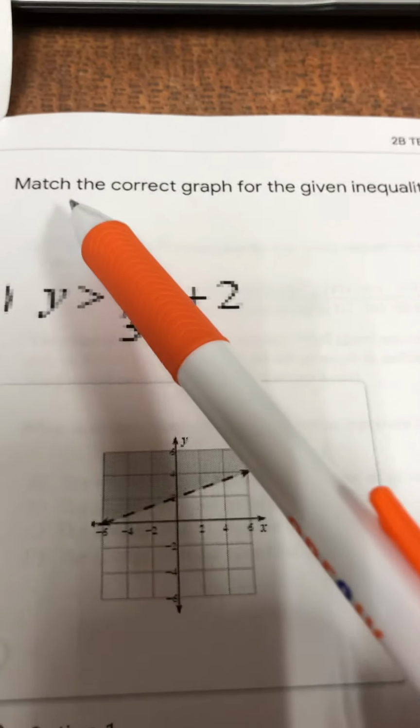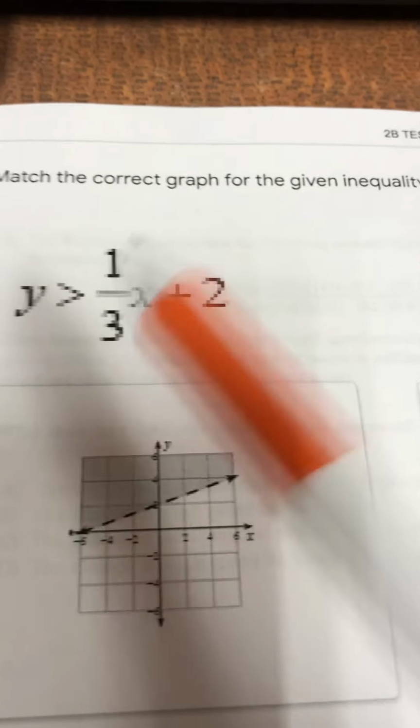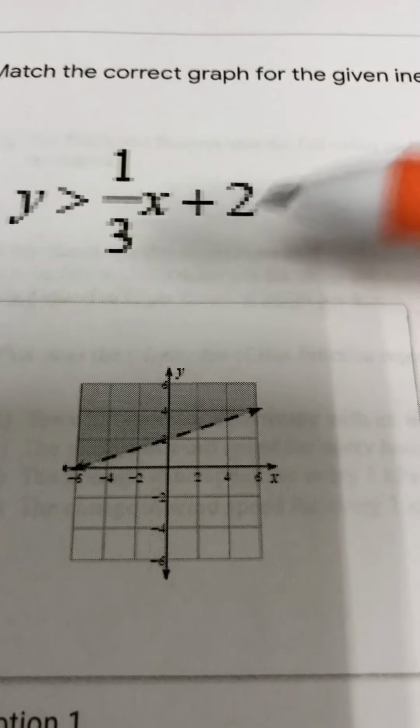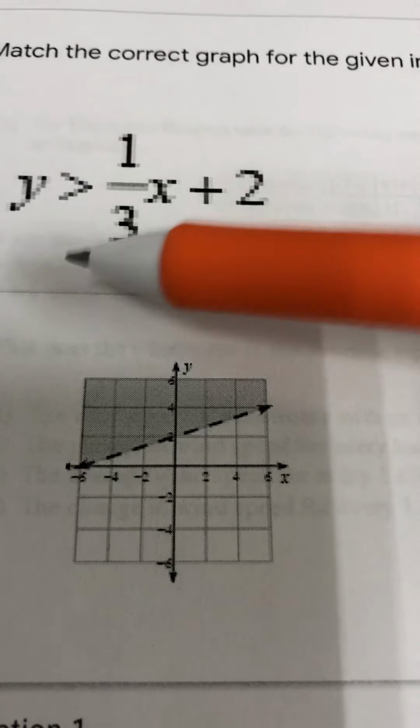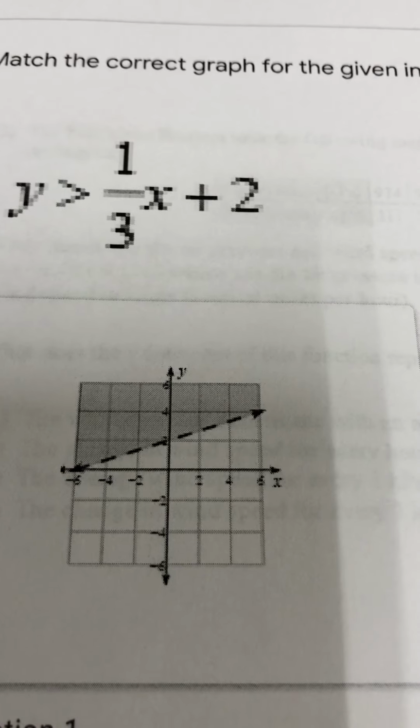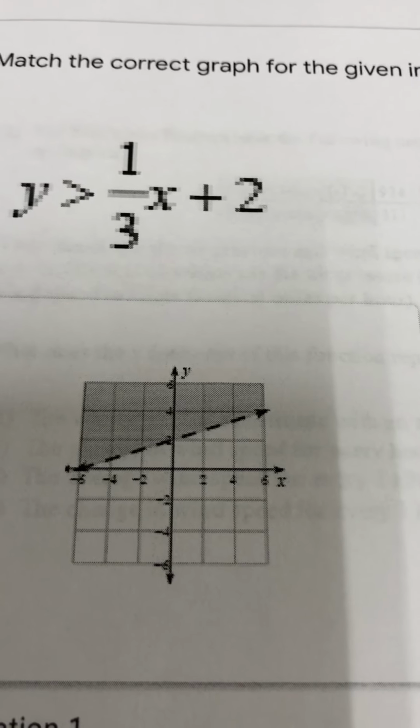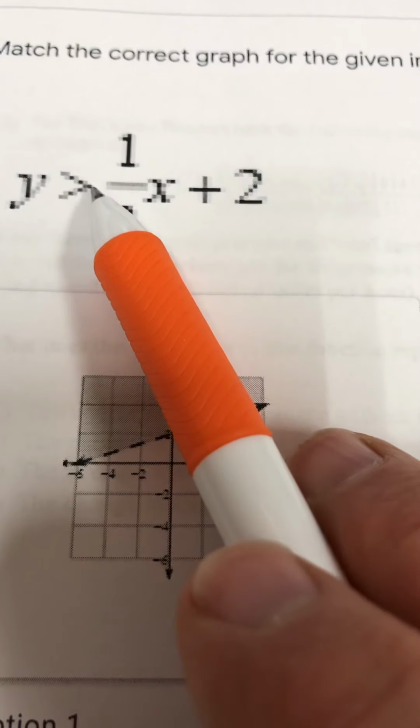I don't know what number this is. You can't really read it. But when you come across this one, match the correct graph for the given inequality. So we have an inequality here. So let's just look at if it were to say equals. So we could just find the line. So pretend that this is just equals right now.